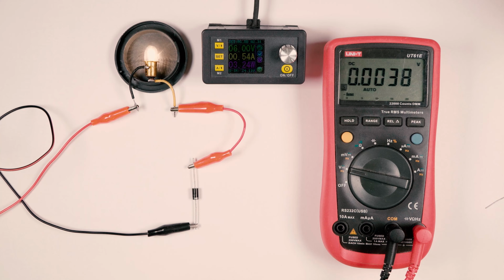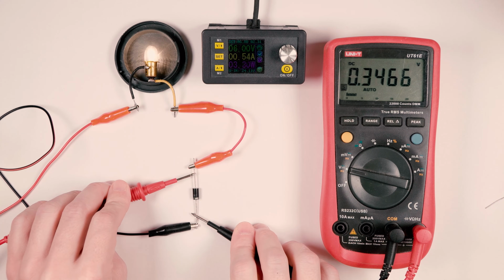So the current in this circuit is 0.54 amps, and the drop across the diode is 0.35 volts. So R equals U divided by I, 0.35 divided by 0.54 is 0.65 ohms. That is, if we install a resistor with such resistance in this circuit, we would get the same result.